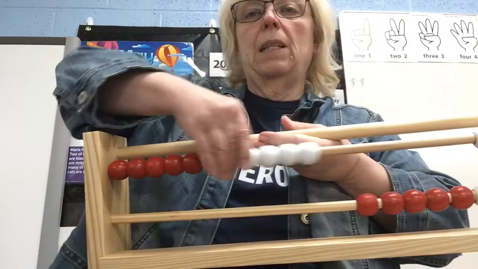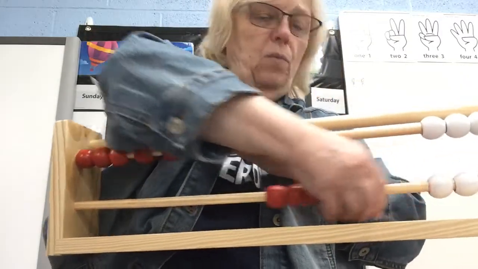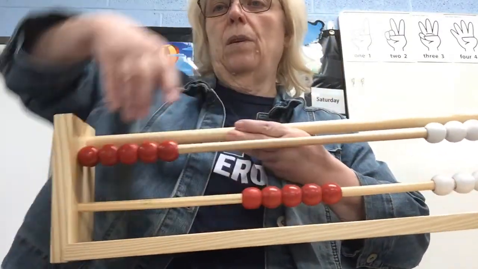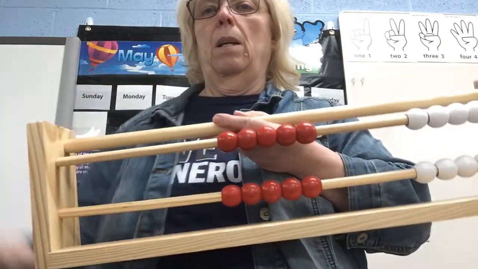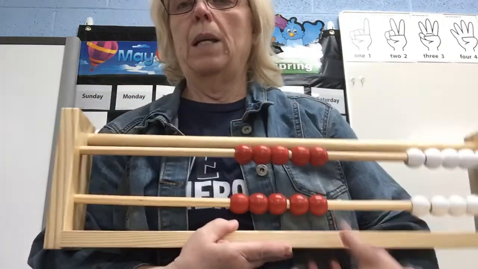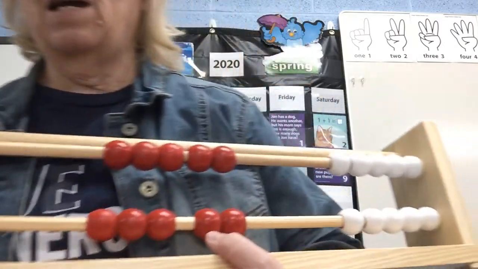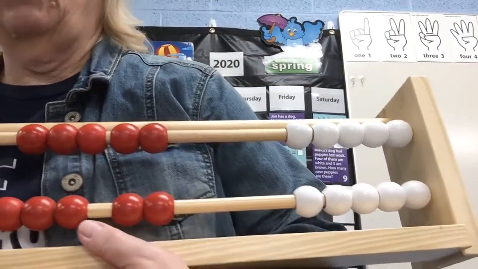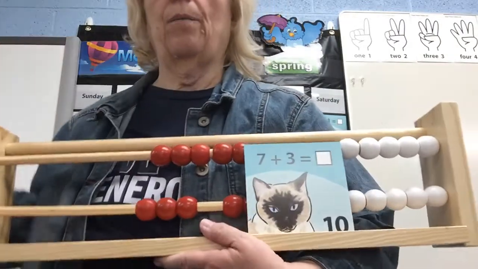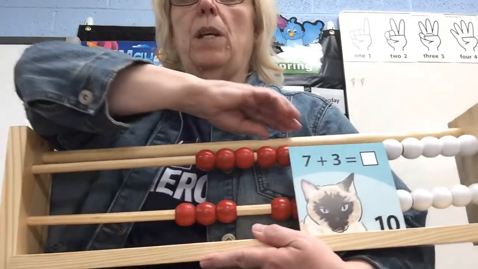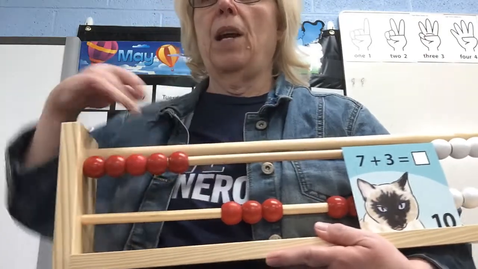I'm going to move this down. I'm going to move this 5 frame over and this 5 frame over. Now, we said 7, so here we have a 5 frame.